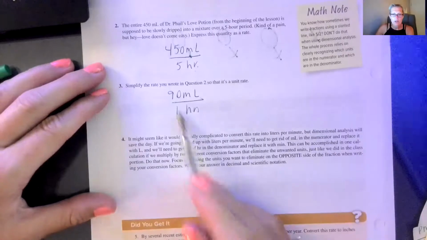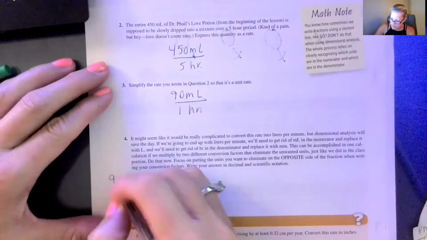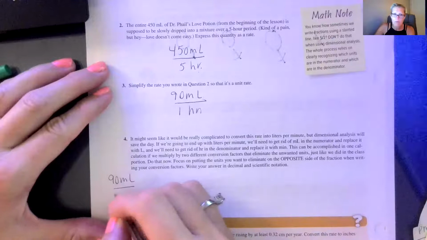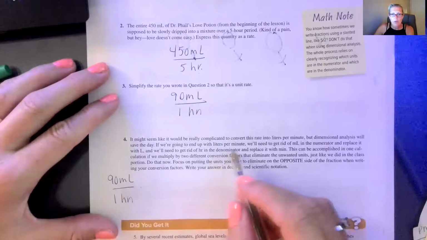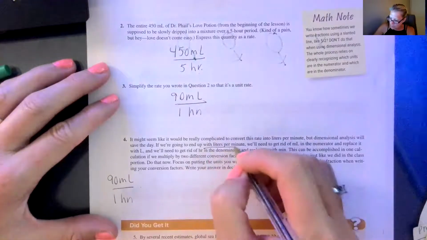Okay, so we're starting with 90 milliliters per 1 hour. And they wanted us to switch that to liters per minute.